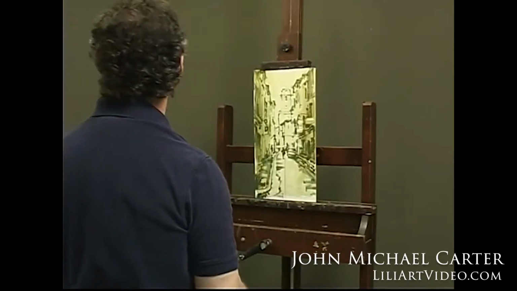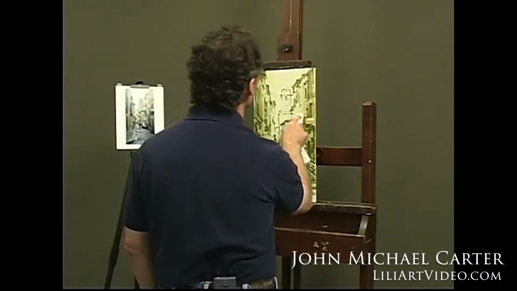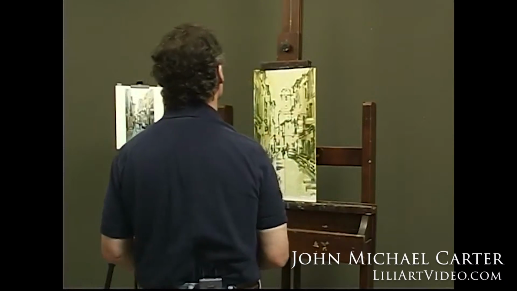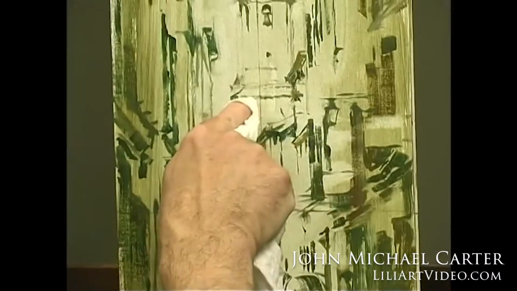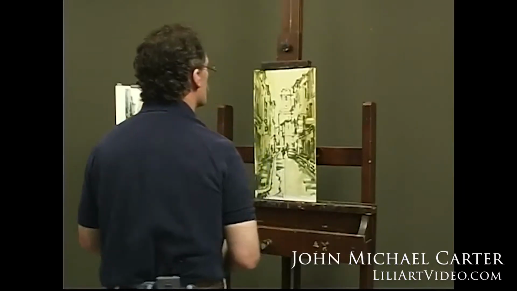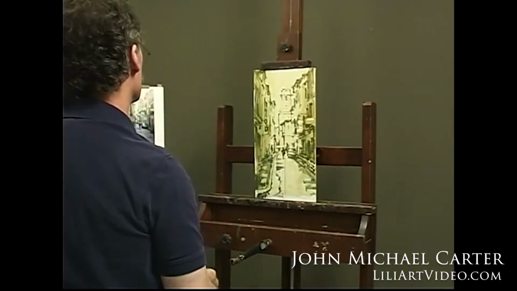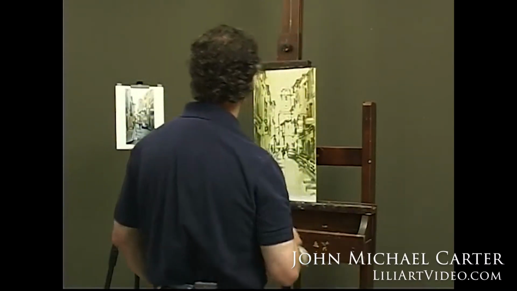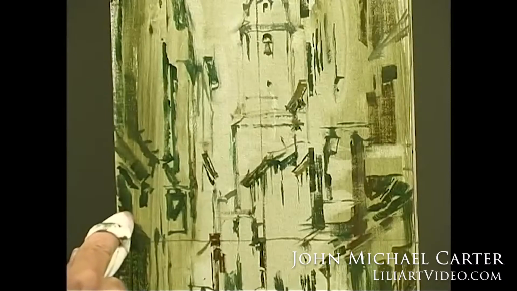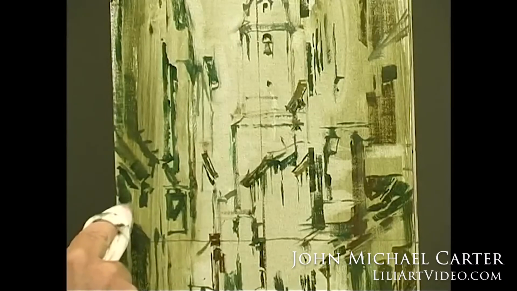As you can see, most of these shapes obey laws of perspective in terms of heading toward the vanishing point. My verticals are fairly vertical, but nothing is really overly rendered in terms of being a doorway or being a window.